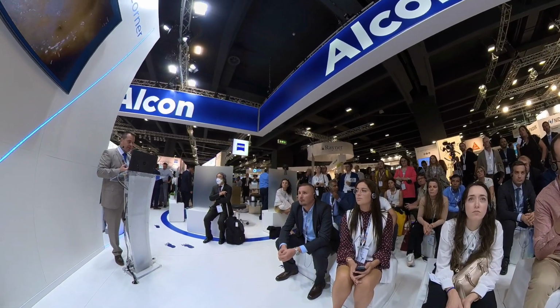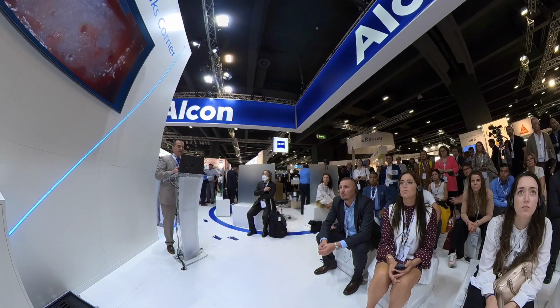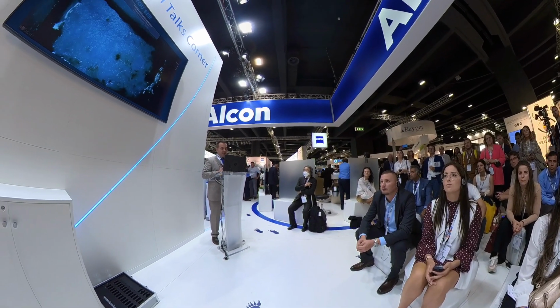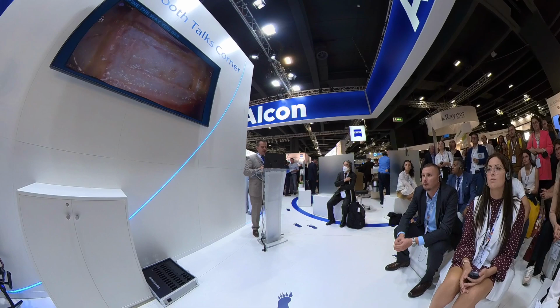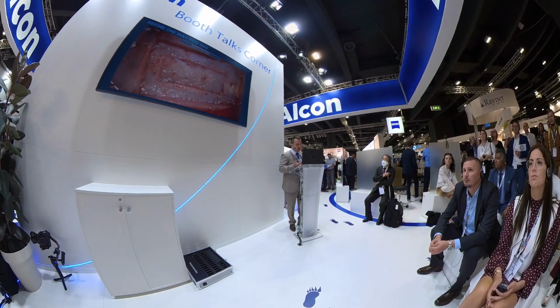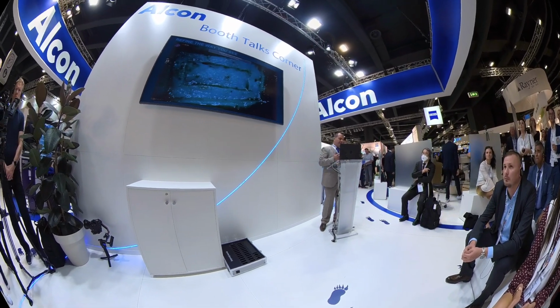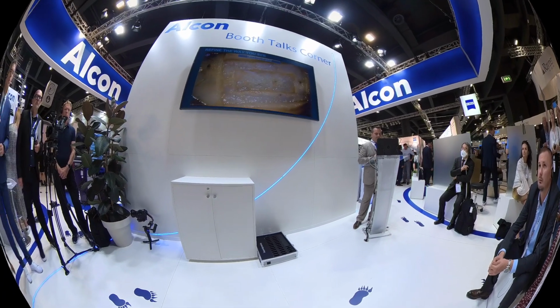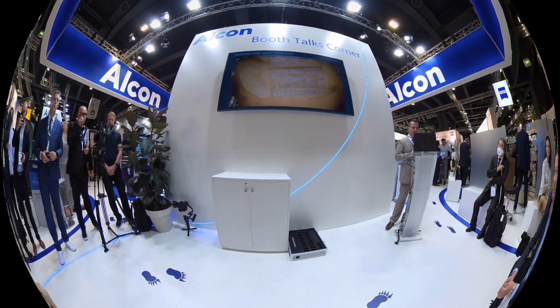Here you can see the maximum magnification. Different filters are applied over the sclera, and you can see a lot of details. Here, this is part of the intrascleral flap and deep sclerectomy.